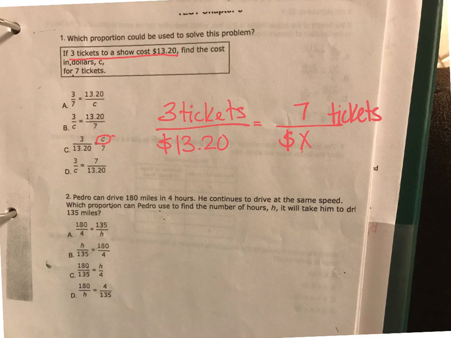So what we're going to do, because we know that the way we set it up is correct, we're going to look at our cross products. If we went to multiply this, we would multiply 13.20 times 7, and then we would divide by 3. So what we're going to look at is the answer choices that have the same cross products. So on answer choice A, 7 is being multiplied by 3, 1320, and divided by 3. That's exactly what happened to us. So right now, I think that's the answer.